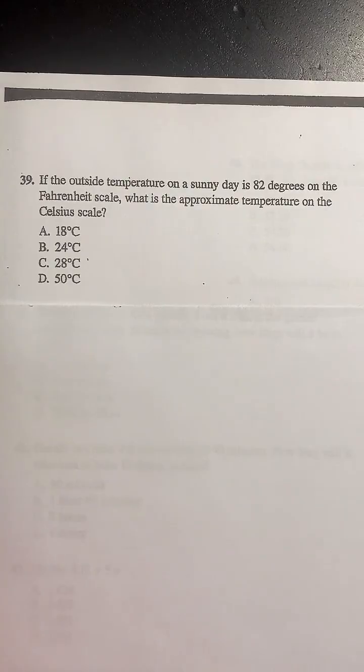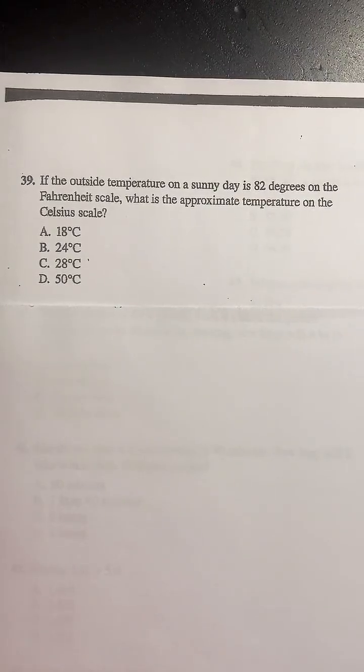So, start time. If the outside temperature on a sunny day is 82 degrees on the Fahrenheit scale, what is the approximate temperature on the Celsius scale?